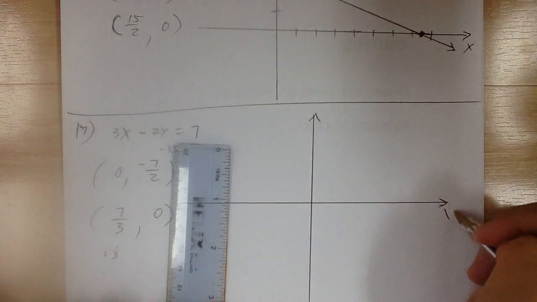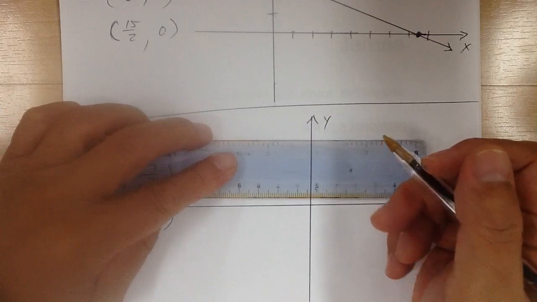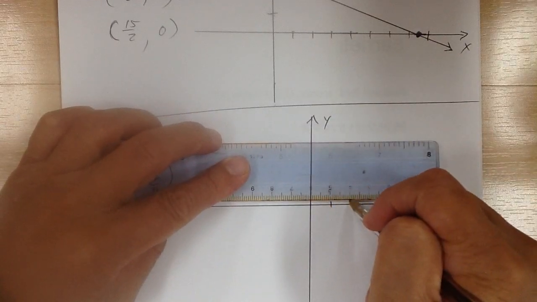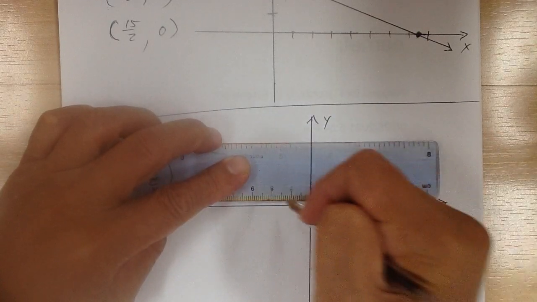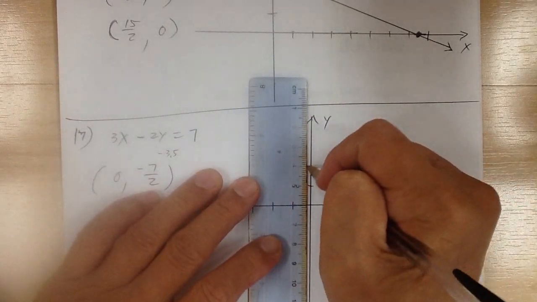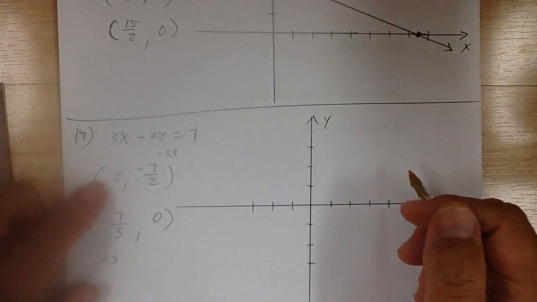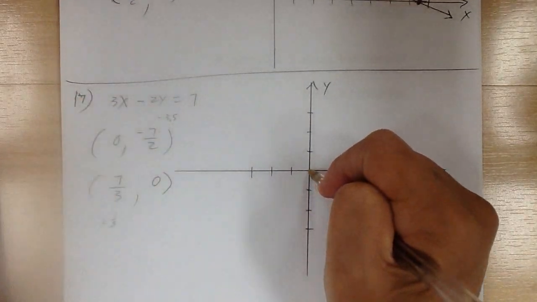Okay, so that's your x-axis and y-axis. The first point is (0, -3.5).